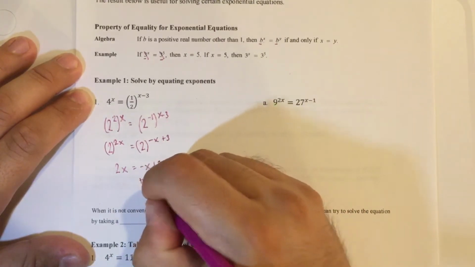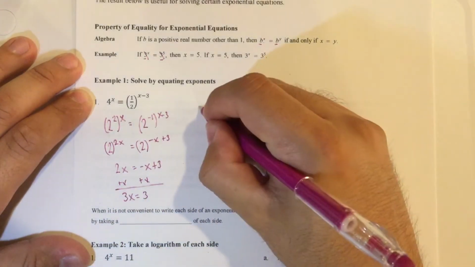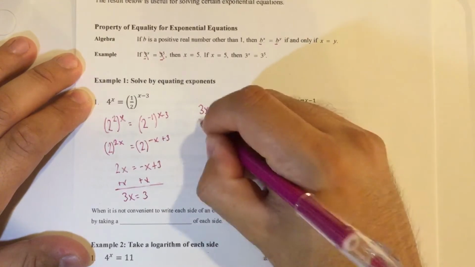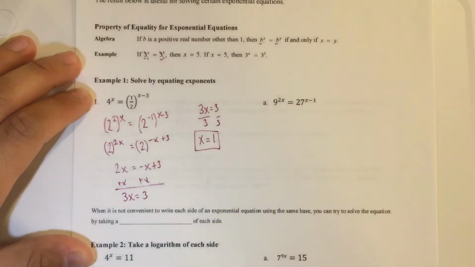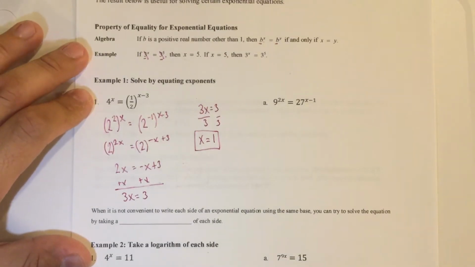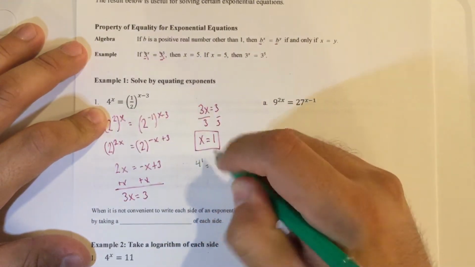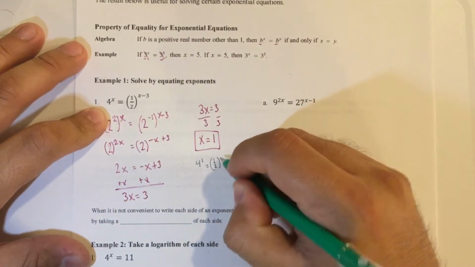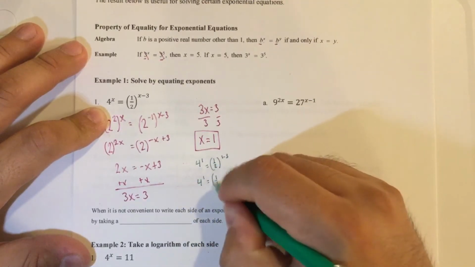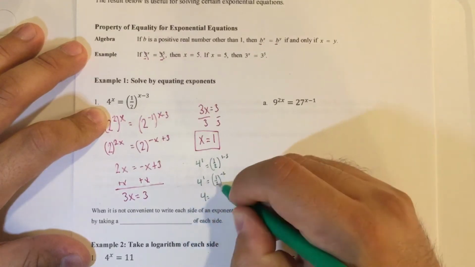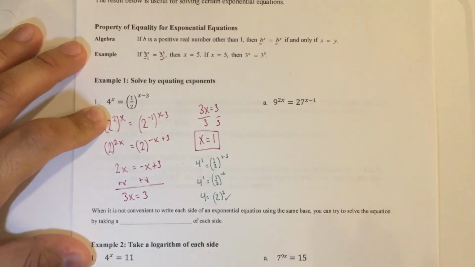I'm going to add this x to the other side. I get 3x is equal to 3. I'm going to rewrite it over here just so I can see it a little bit better. Divide by 3, and x is equal to 1. Now what you can do to test your solution is just plug it back into the original function. So 4 to the first power, which is just 4. 1/2 to the negative 2. So 4 equals, the negative flips it over, and 2 squared is 4, so that answer does check out.